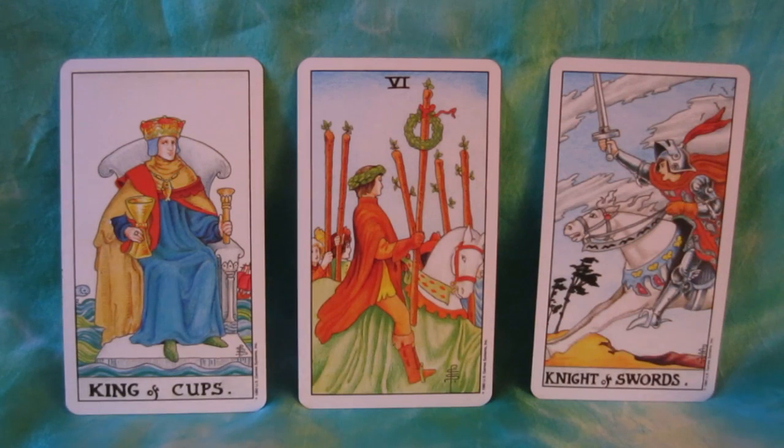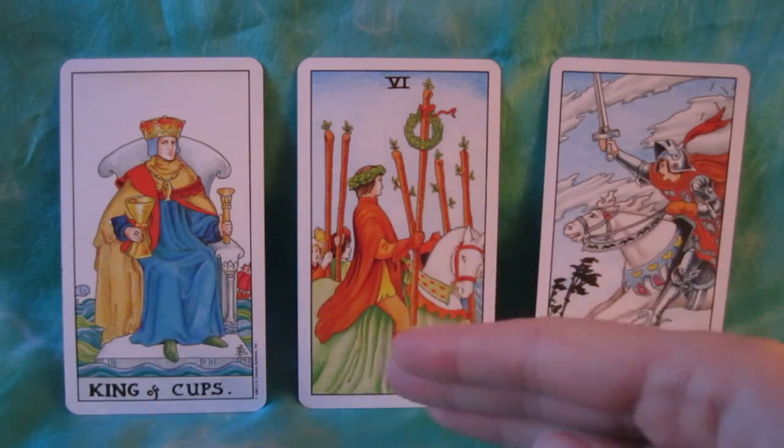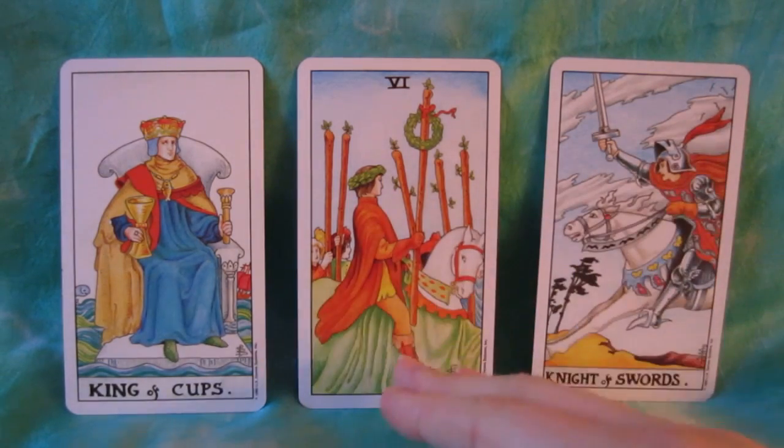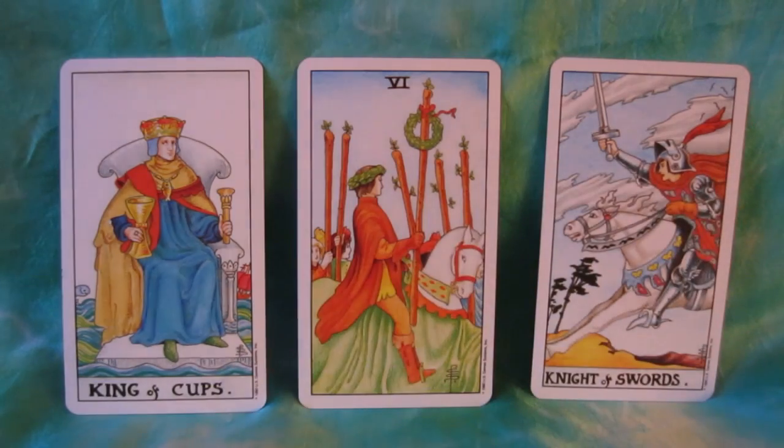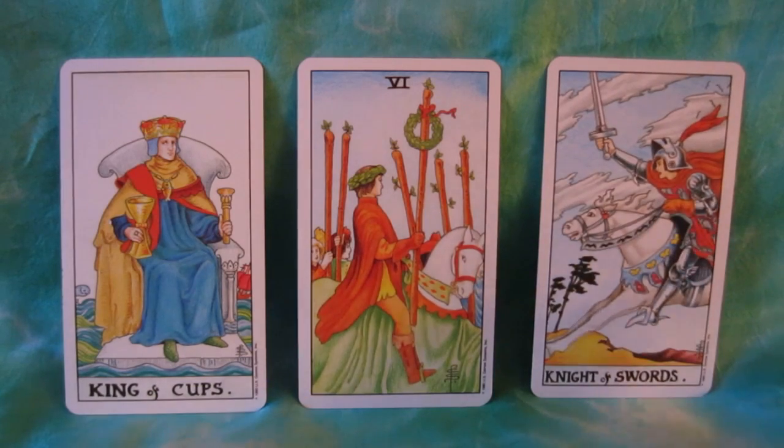And the sword suit represents the mind and thoughts and the whole mental aspect of our lives. But swords also represent air and communication. And often the Knight of Swords is seen as a messenger, someone who's bringing a message. So you could see this as someone bringing a message from the future into the now. And I will read this card as representing the querent. So this card represents the querent in the future, charging back.